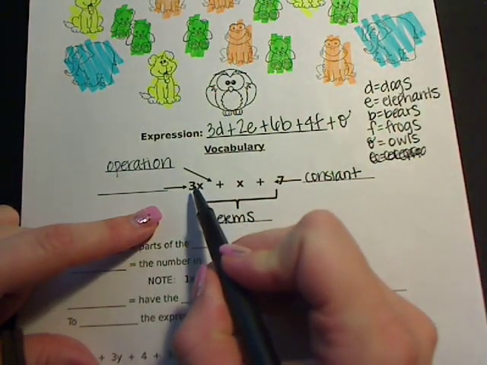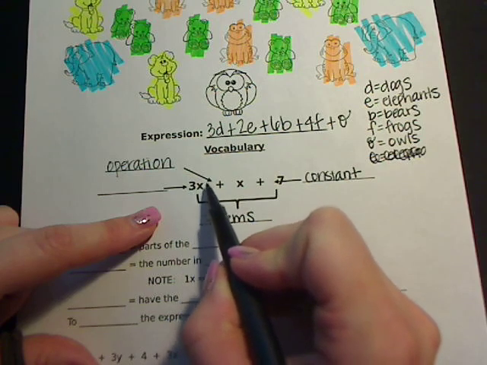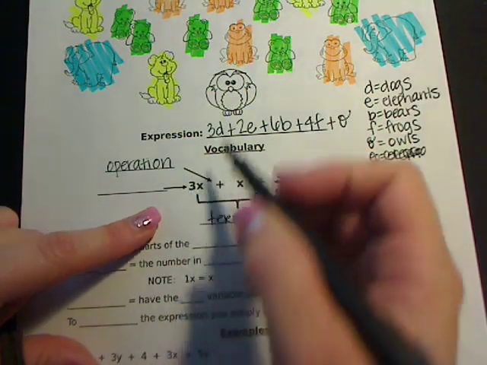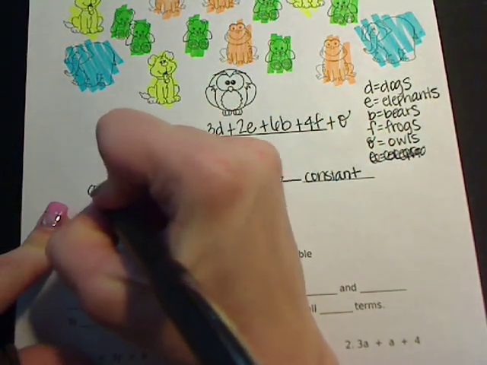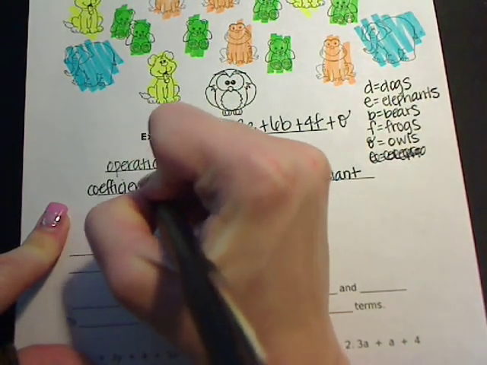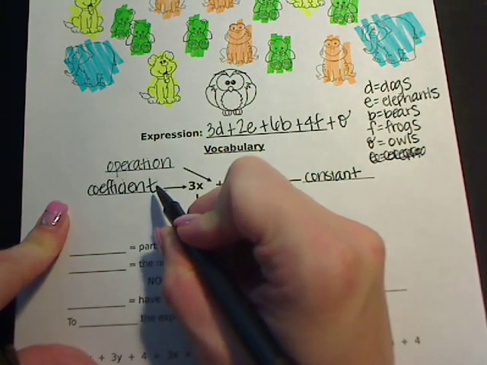Over here, the number right in front of the variable, and remember in the last chapter I was stressing you've got to write the number first when you're multiplying, number first, that's because in algebra we call that a coefficient. The number right before the variable is called the coefficient.